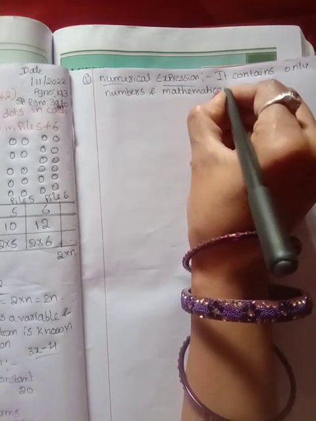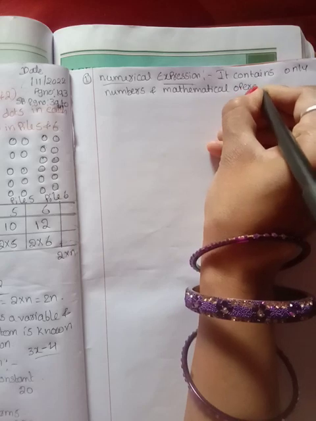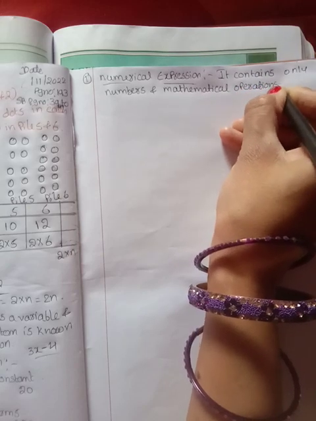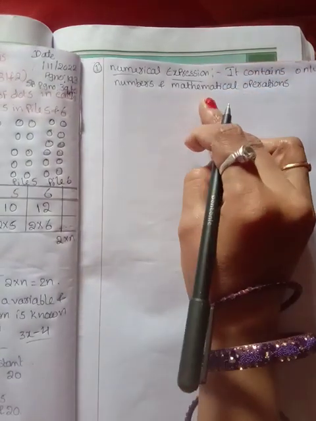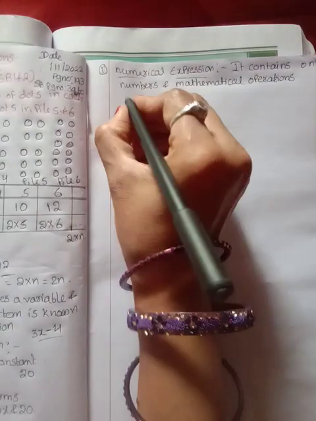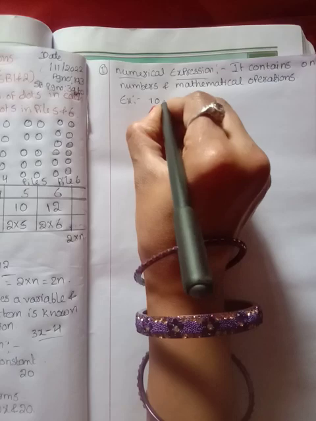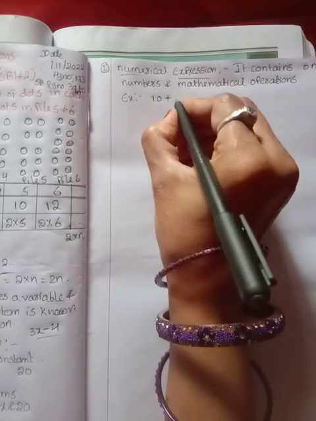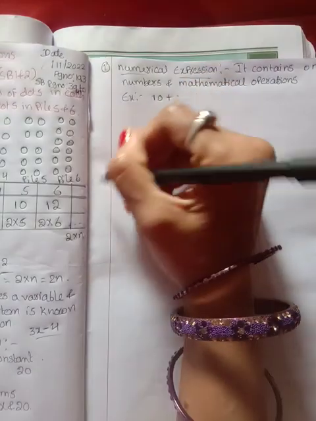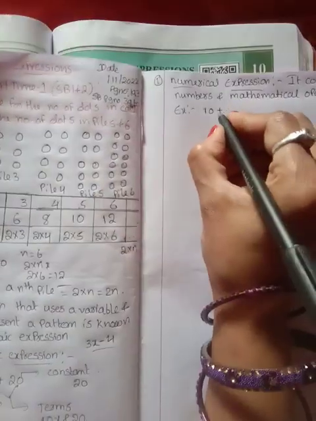Mathematical operations are plus, minus, product, and division. One example is 10 plus 20. Here, there is no x.